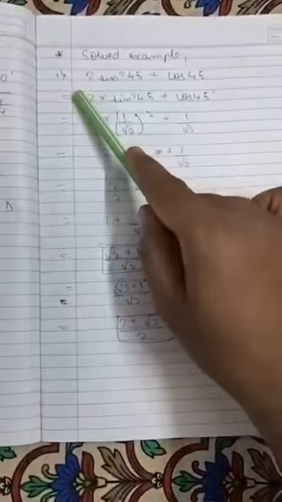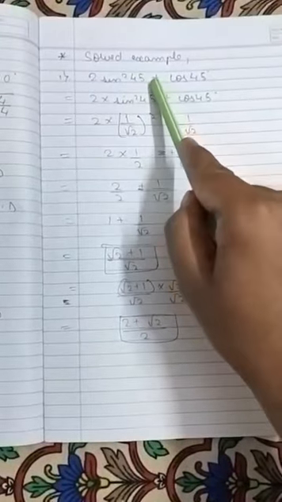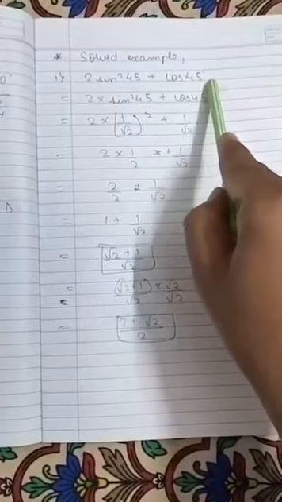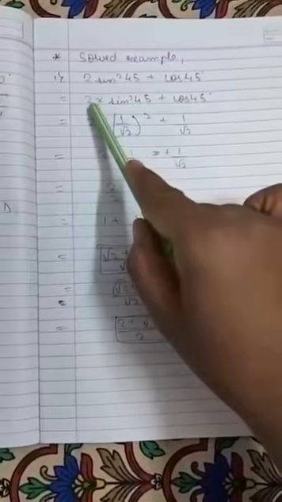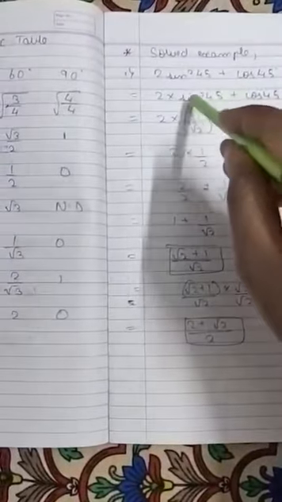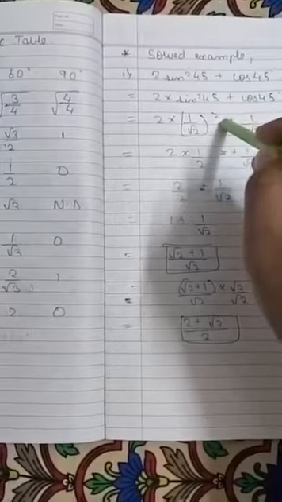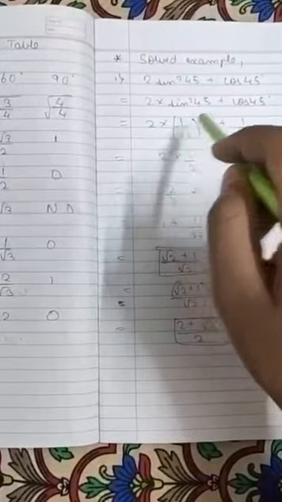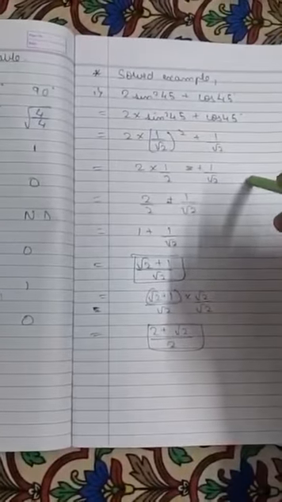Solved example. So 2 into sine square 45 degrees plus cos 45 degrees. So 2 into sine square 45. Sine 45, let's see in the table. Sine 45, which is 1 upon root 2. So I have put in the value as it is, square of the entire value. So 1 upon root 2 square. 2 into that, plus 1 upon root 2.